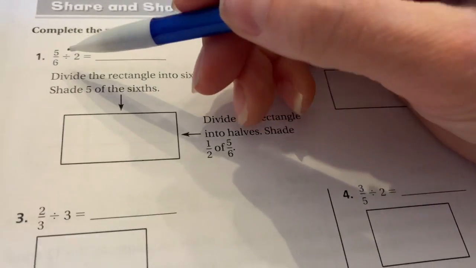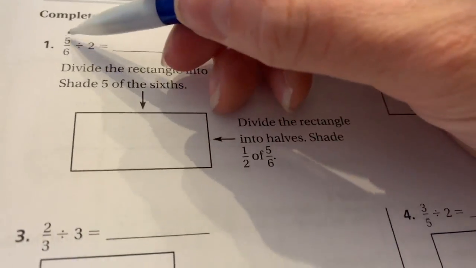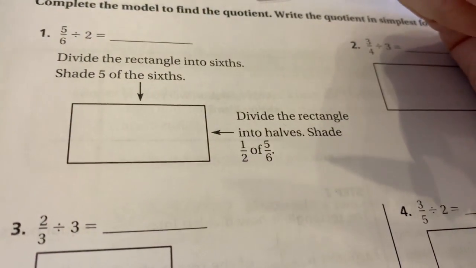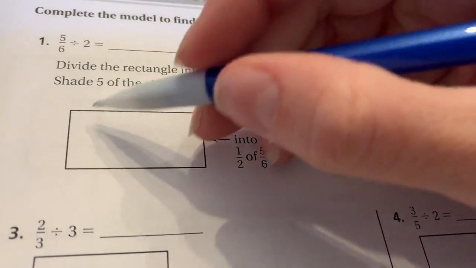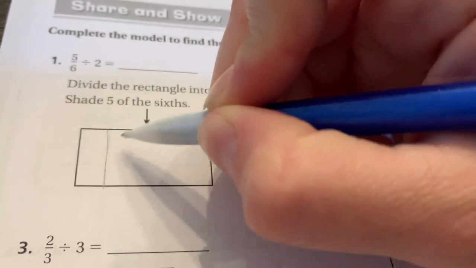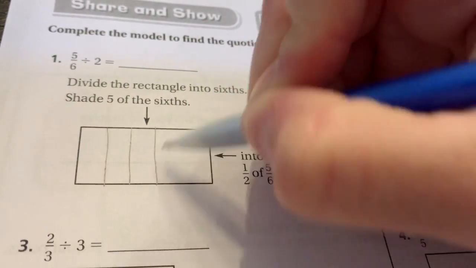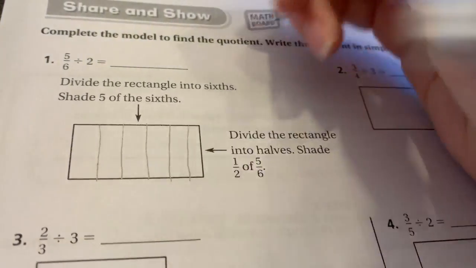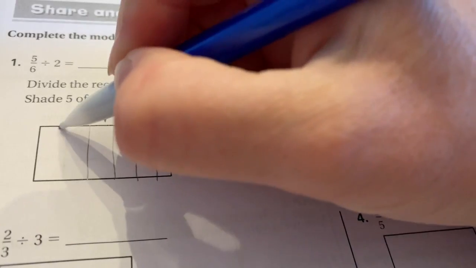Okay, so let's do number 1. We're going to do 5/6 divided by 2. So I need to show 5/6 on here. In order to make sixths, you draw 5 lines. You always draw one less line than what you're trying to do. So 1, 2, 3, 4, 5. That was terrible. Let me move this over a little bit. I've always been bad at drawing these, spacing them out correctly.